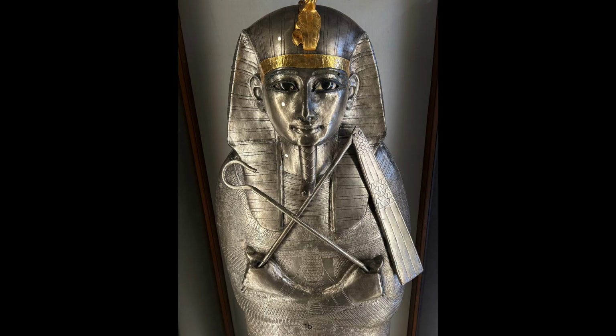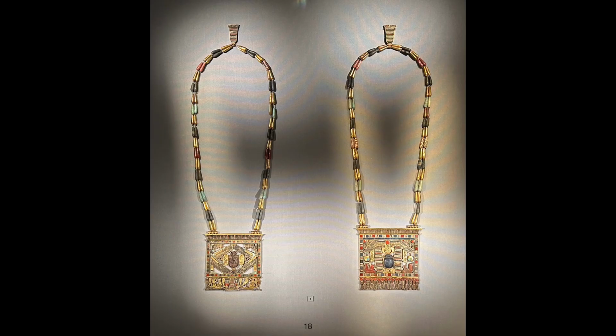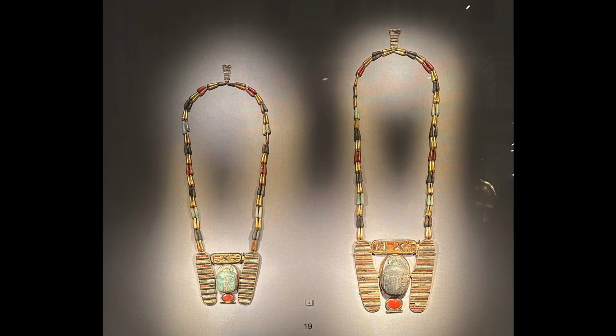He had a spectacular coffin made of silver, which was more valuable than gold at the time. And it was placed within a black granite enclosure housed inside a red granite sarcophagus. And these next few slides are gold jewelry from his tomb.